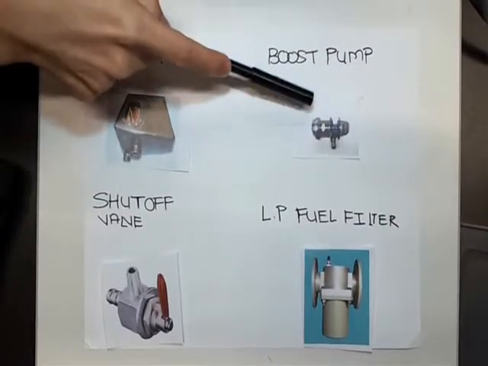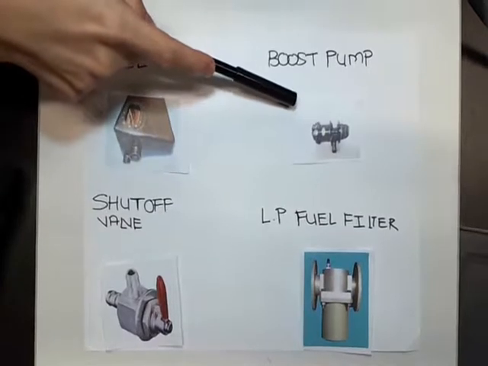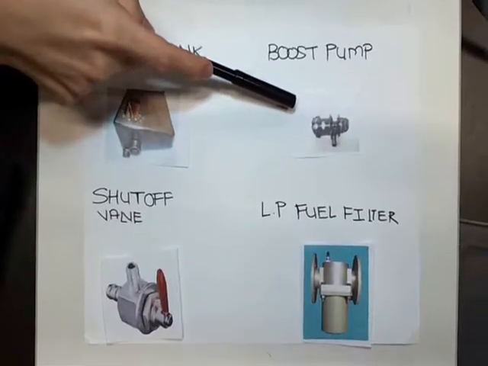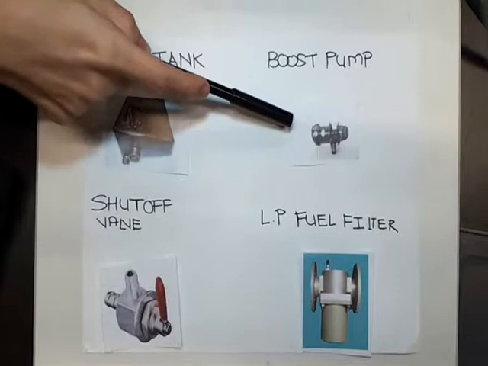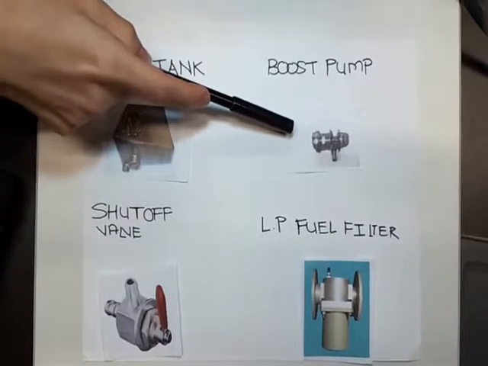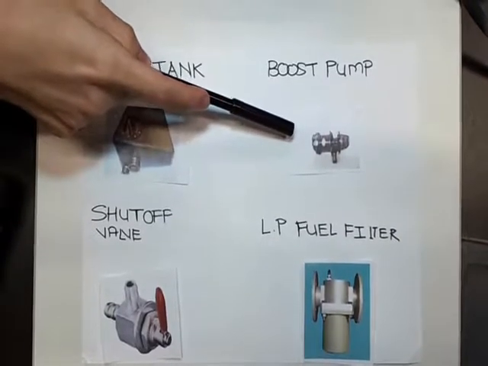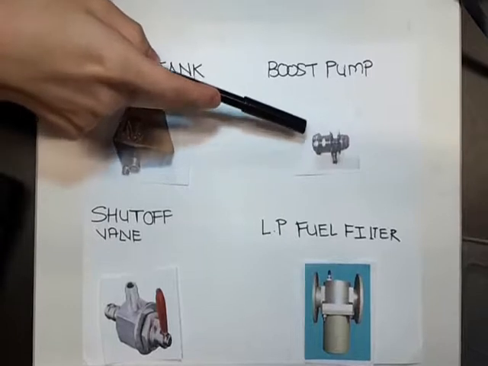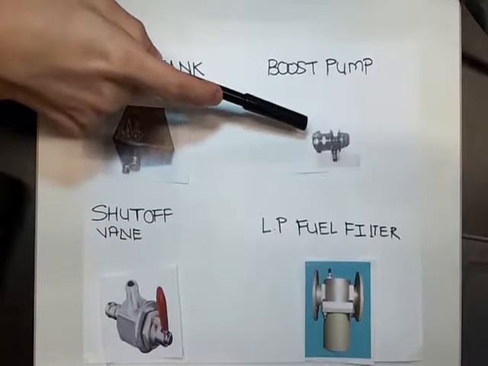The boost pump is usually located at the lowest point of the fuel tank. It must be available for engine starting, takeoff, landing, and for use at high altitude. It must have sufficient capacity to substitute for the engine-driven fuel pump in case the engine-driven fuel pump fails.